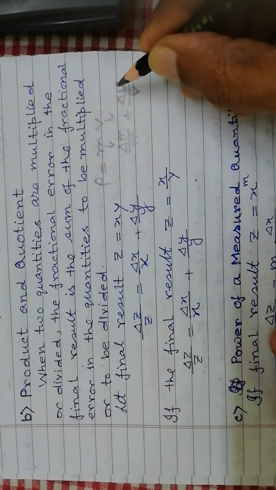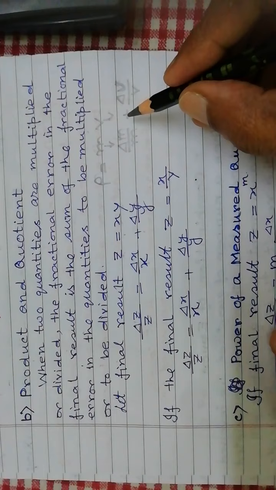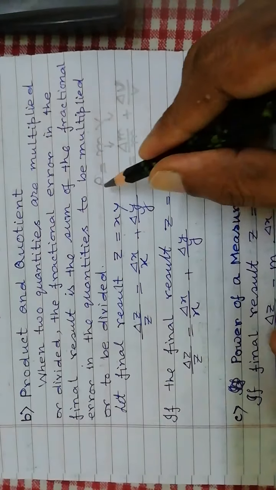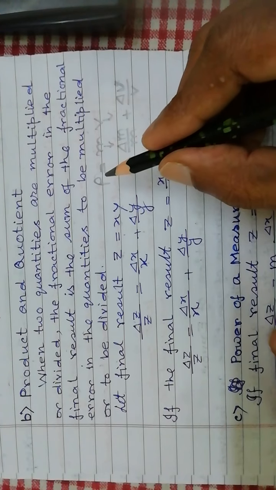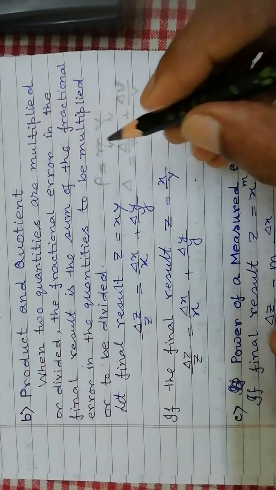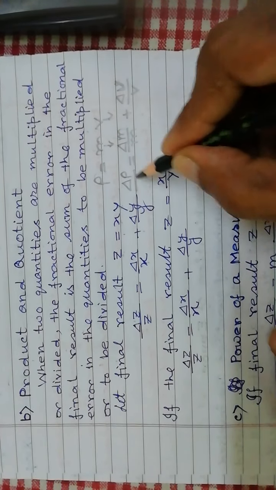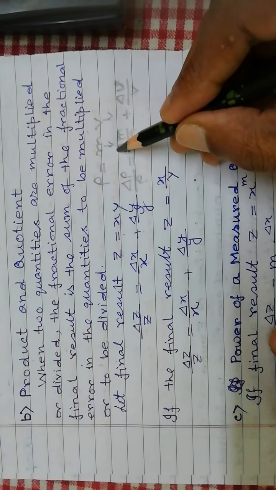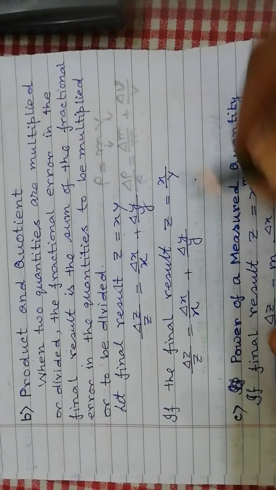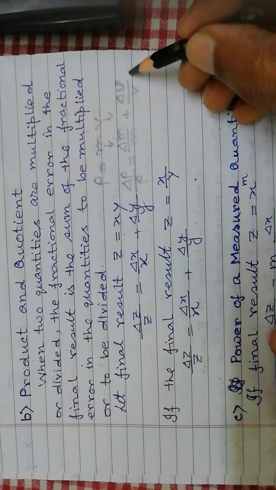This is the fractional error of velocity. Then the fractional error of the resultant, that means the fractional error of momentum, will be the fractional error of mass plus the fractional error of velocity.